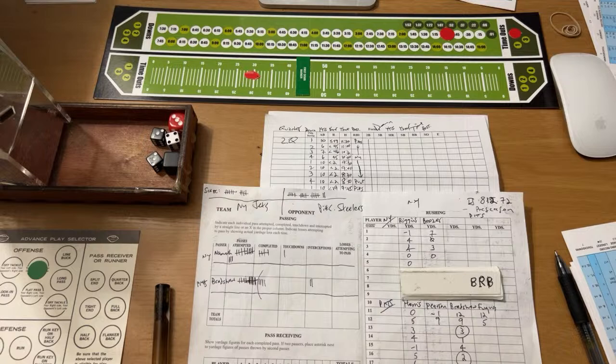I'll just get better and better at it, that's all. I got to figure out the pass rush. I'll be back. Whew.